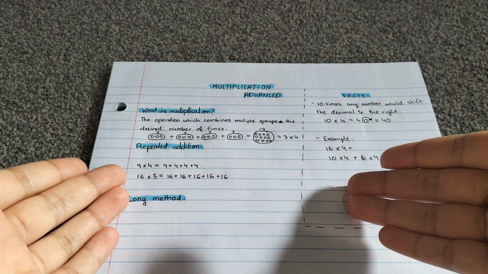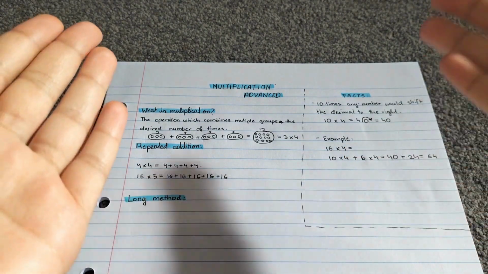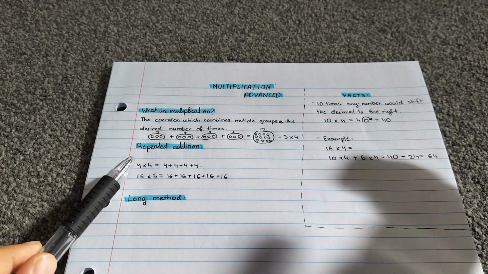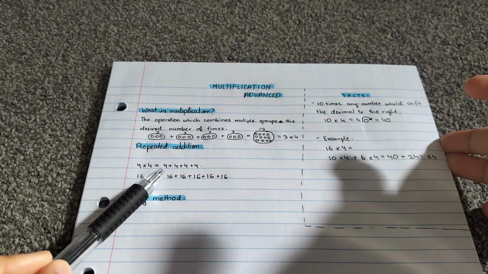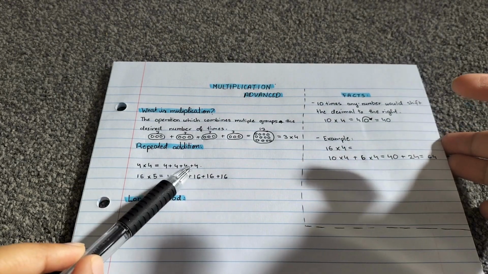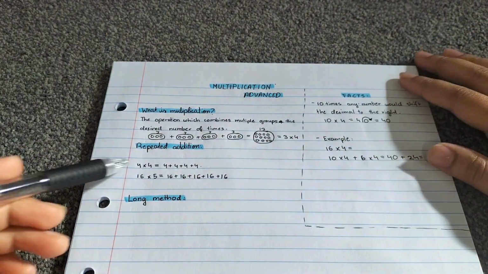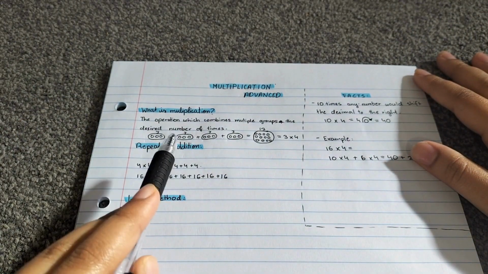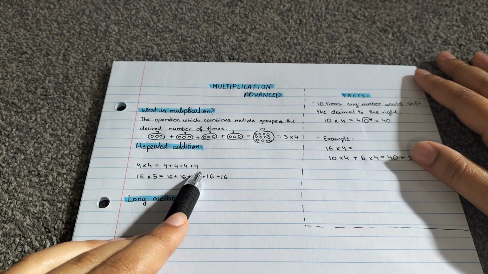And we can talk about repeated addition right here, because multiplication is the same as repeated addition. So if we have 4 times 4, then that is equal to 4 plus 4 plus 4 plus 4. We are just adding this 4, a group of 4, four times.